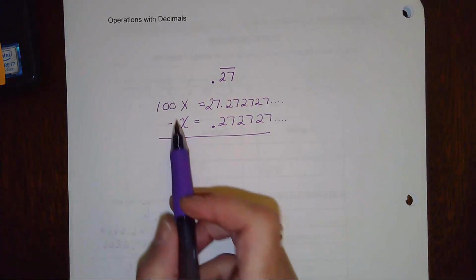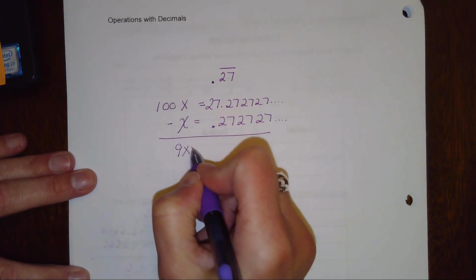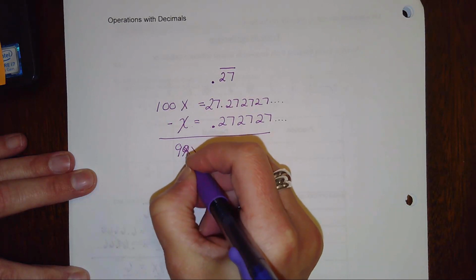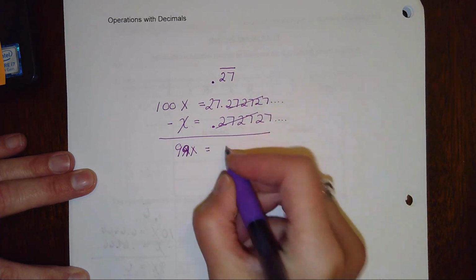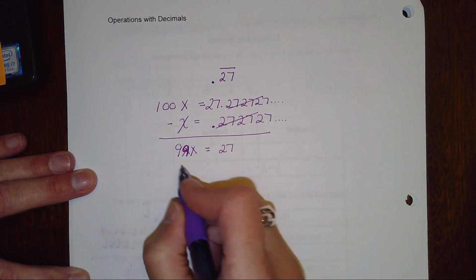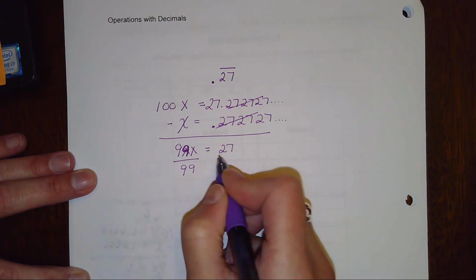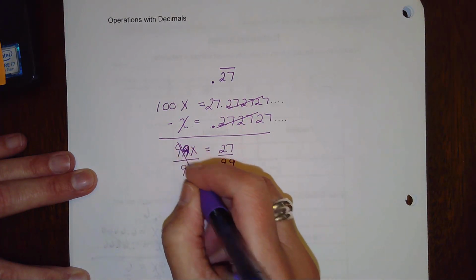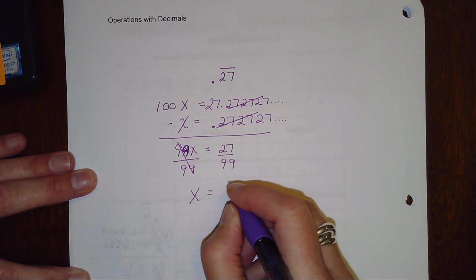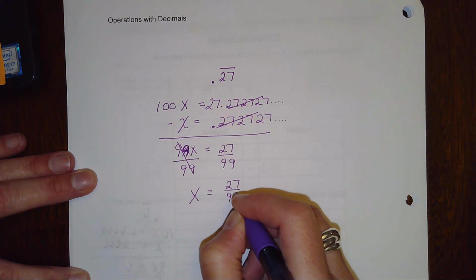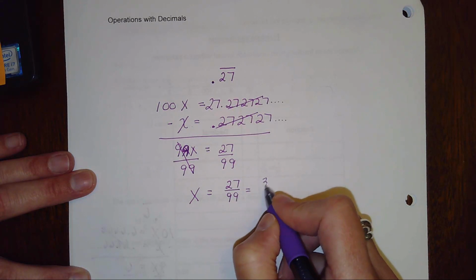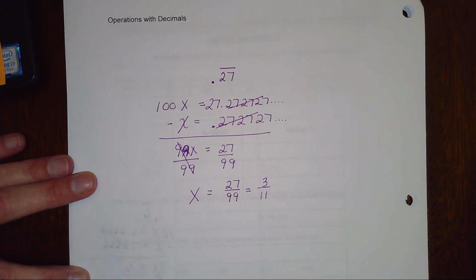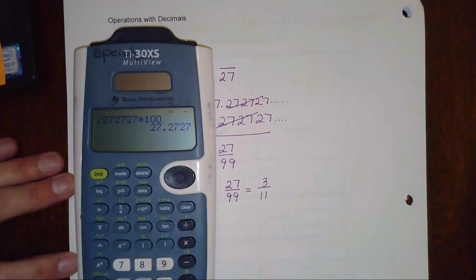Okay, so if I have 100x and I take away x, that gives me 99x. And then the repeat goes away, and I'll be left with 27. And if I divide both sides by 99, x will equal 27 over 99. And I believe if we simplify that down, that's going to give us 3 over 11. Let's check. 0.27, 27, 27, 27.